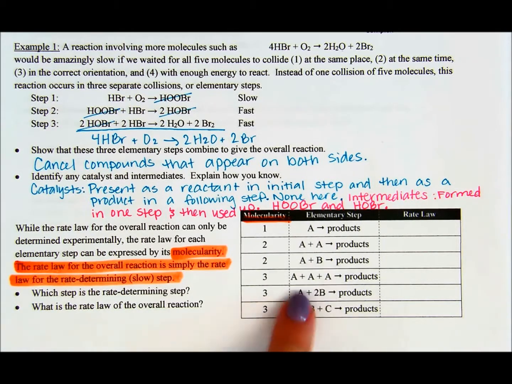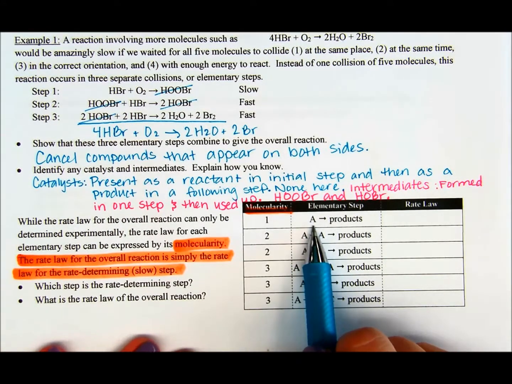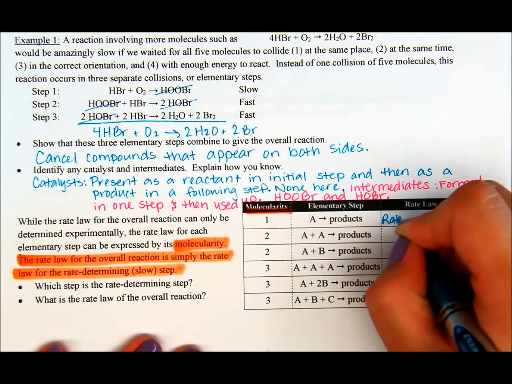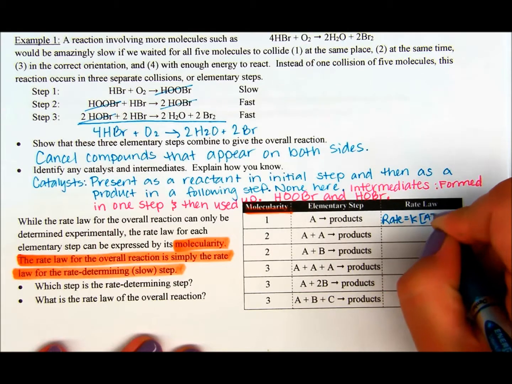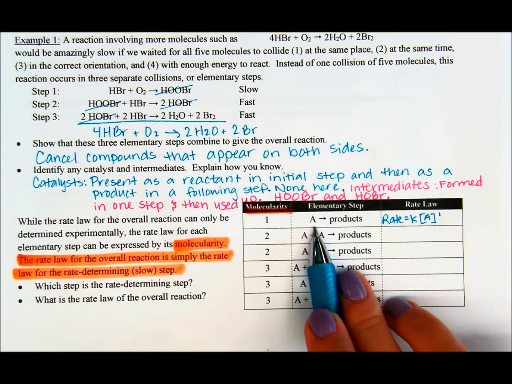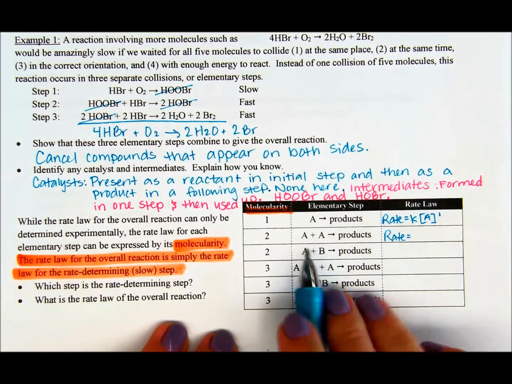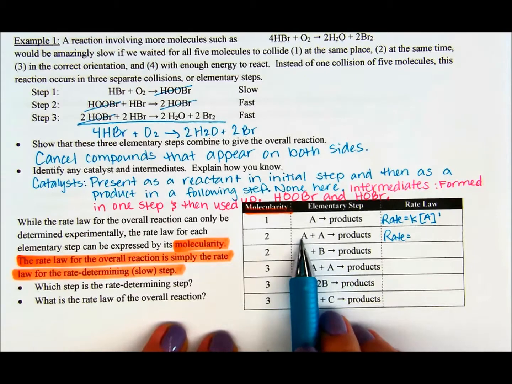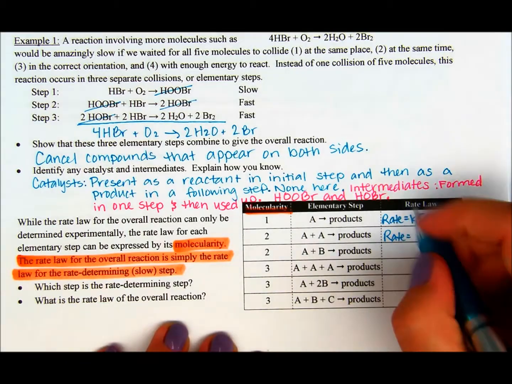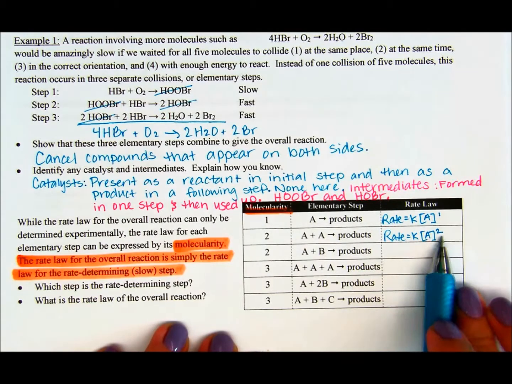So let's do these examples over here before we move on to these bullet points. So the molecularity here for this elementary step is 1. That's because we only have one reactant. So the rate law would be rate equals k[A] to the first power. So that's our rate law, because our molecularity is 1. Okay, let's do the next one. Rate equals, and what's our molecularity here? Well, our molecularity here is 2. We have two things. They're both A, but there's two of them. So the rate equals k times the concentration of A squared, because our molecularity was 2. There's two things.